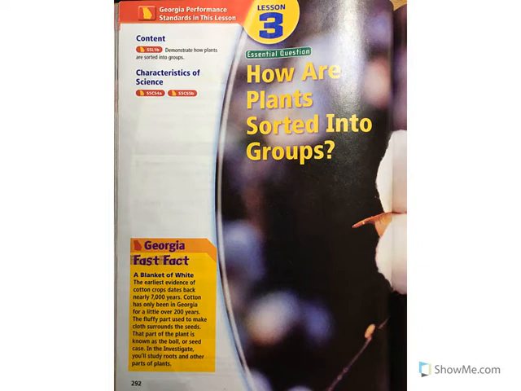Vocabulary Preview. Non-vascular plant, page 296: a plant without transport tubes to carry water and nutrients throughout the plant. Vascular plant, page 297: a plant with tubes to carry nutrients and water throughout the plant. Xylem, page 297: vascular tissue that carries water and nutrients from roots to the other parts of a plant. Phloem, page 297: vascular tissue that carries food from leaves to the other parts of a plant.